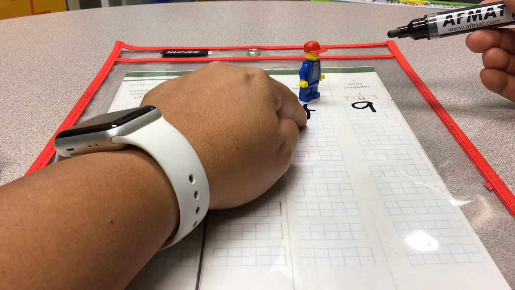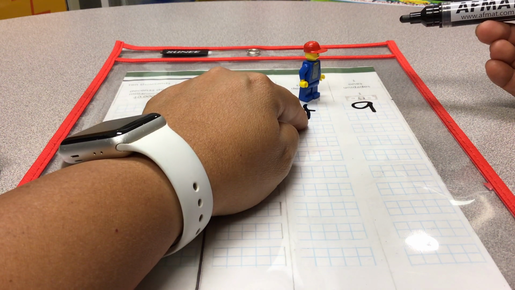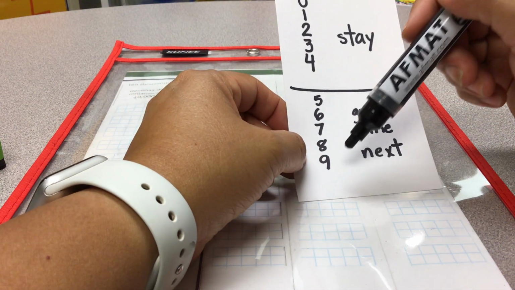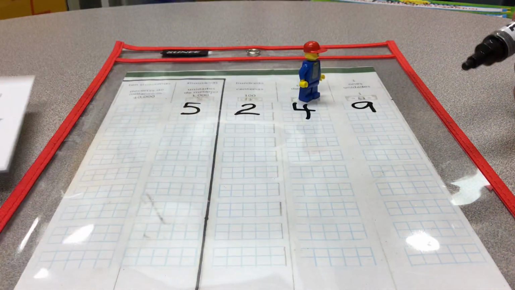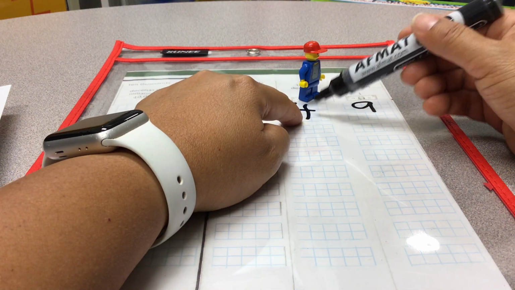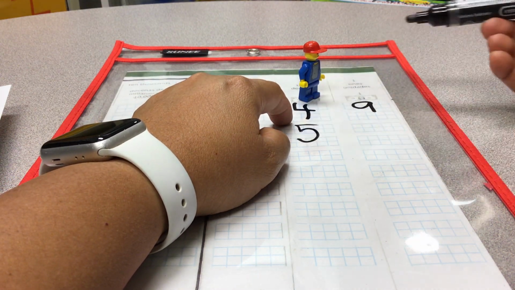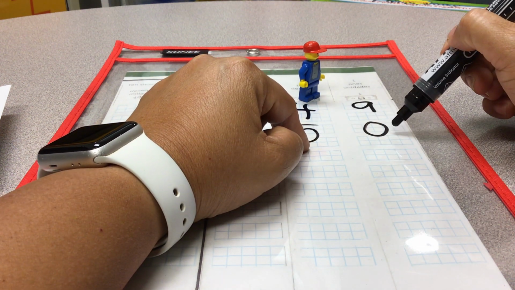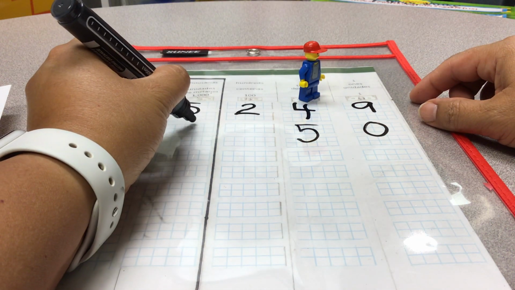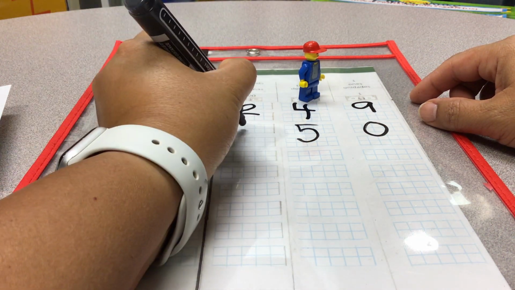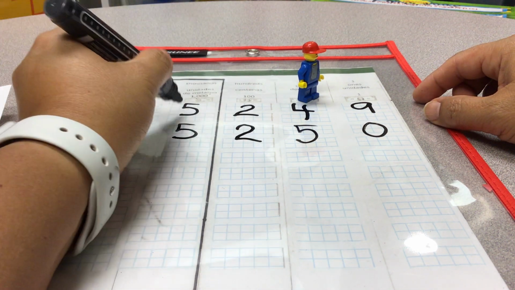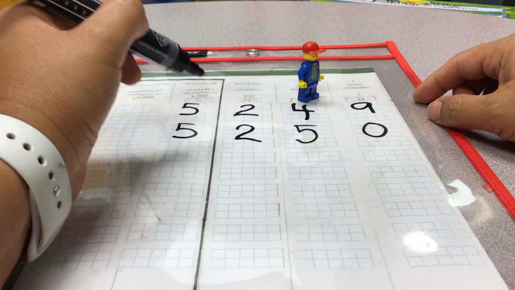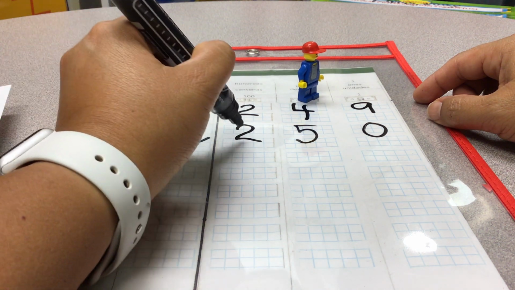Should I stay at 4 tenths or should I go up to 5 tenths? And we have number 9 as the neighbor. And number 9 says, go to the next 10. So instead of staying at 4 tenths, it's going to take the advice to go to the next 10. 5 tenths. 5 tenths is 50. And the neighbors on the left just move in. 5,249 rounded to the nearest 10 is 5,250.